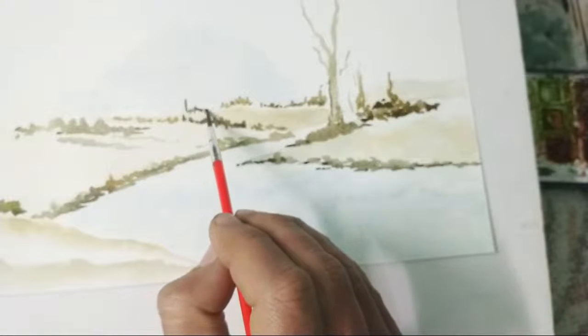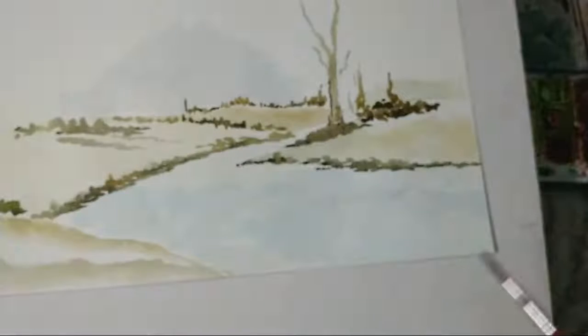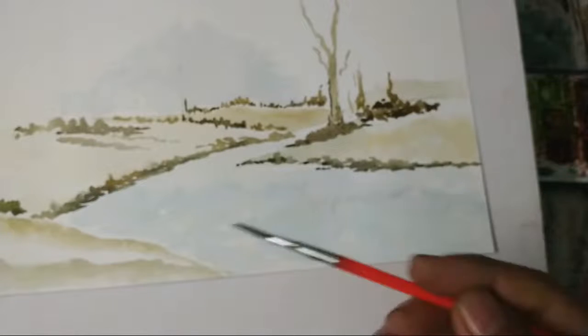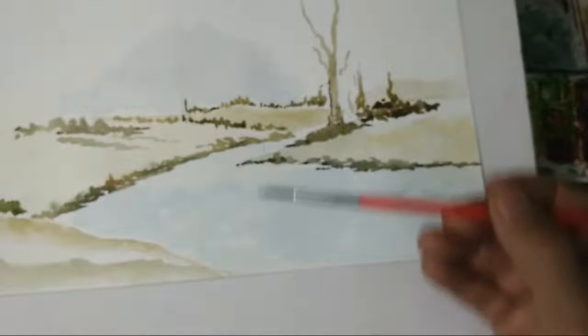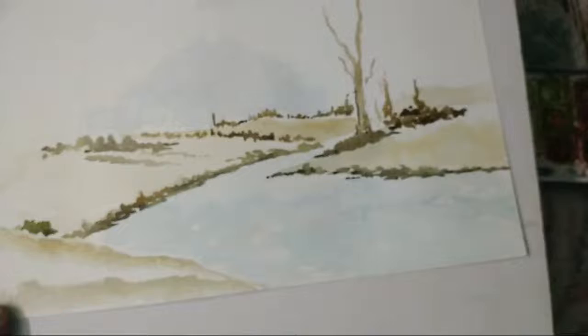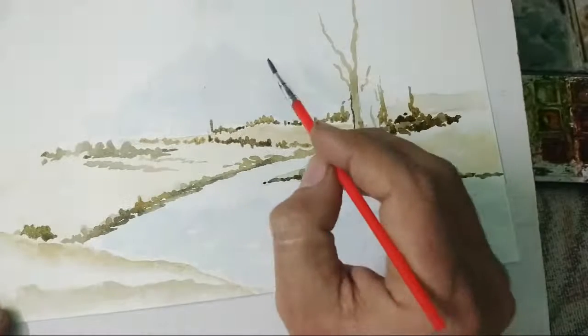At some places there will be dark, some places it will be light. So it is giving depth. You can see that this area from here it is giving a depth, and nothing much has been done, but still the effect you can see.